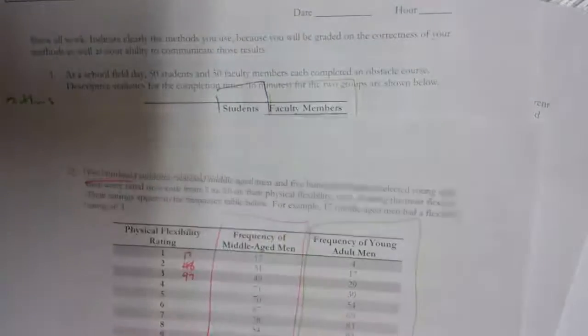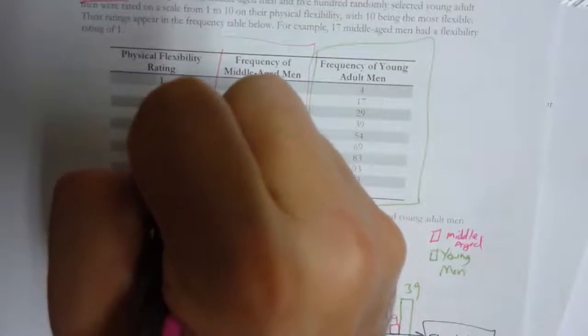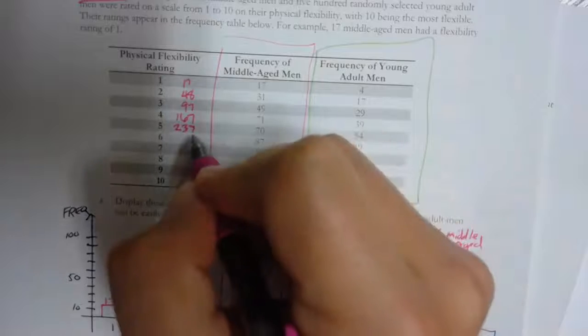Remember it told us there are 500 men here, and if I add these up as I go, I'll get to the 500th. But 71 is going to put us at 167. I'm still not to the median. 70 more, what's that, 237. Okay, I'm getting close. 250 is the median.